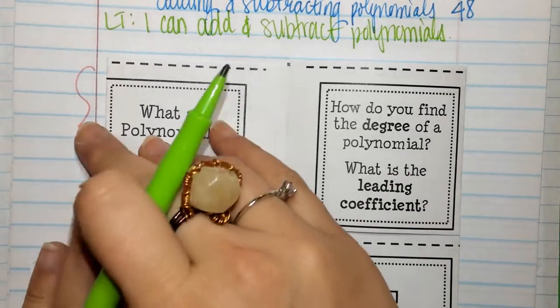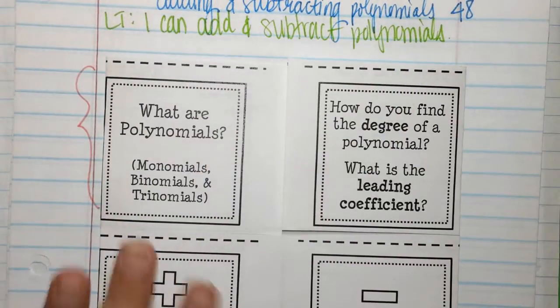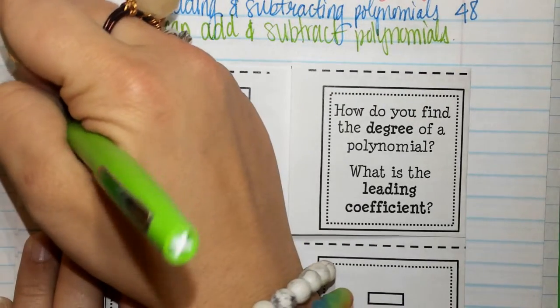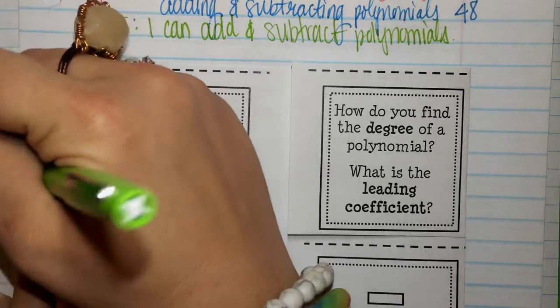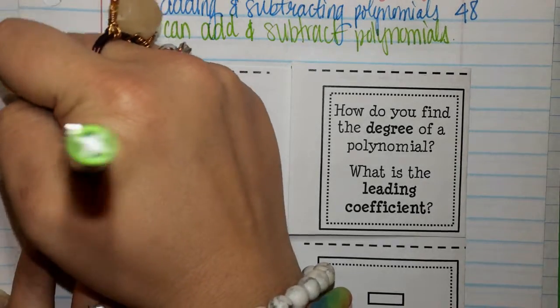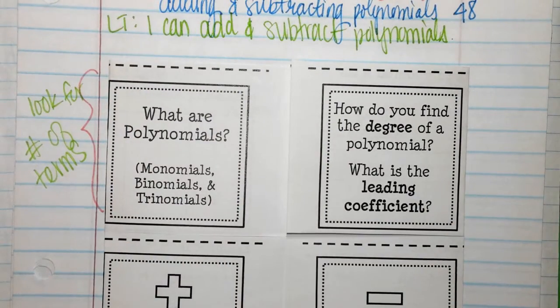And we have to look for how many terms there are. Look for number of terms. And what did we just say that terms are separated by? Addition and subtraction.